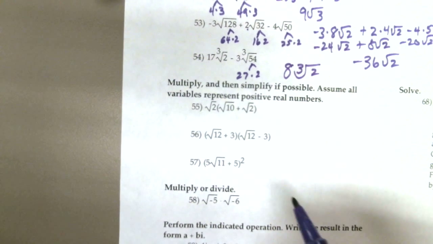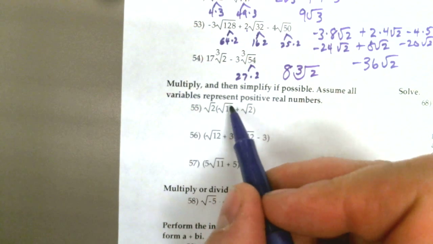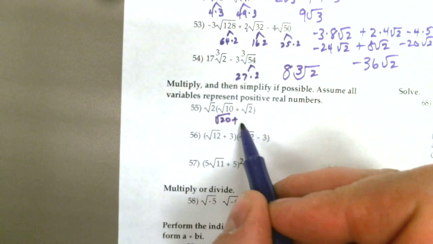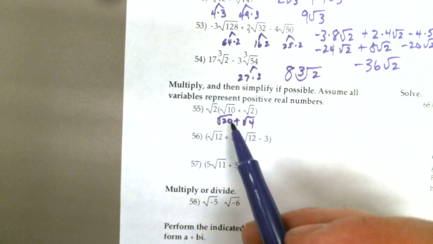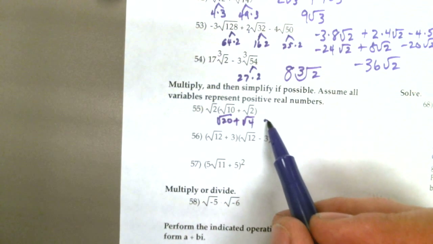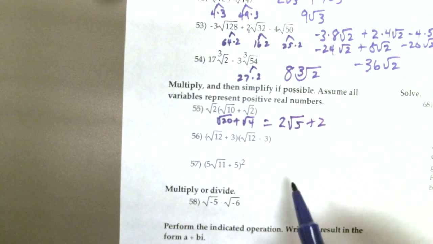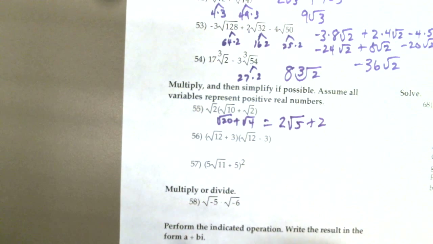For question 55, we're going to distribute this radical. When we multiply radical times radical, we get the radical 20 plus radical 4. We want to simplify that. Radical 20 is 4 times 5. The 4 is going to come out as a 2 because you square root it, plus 2. Can we add numbers with radicals and ones without? No. So this is my final answer.